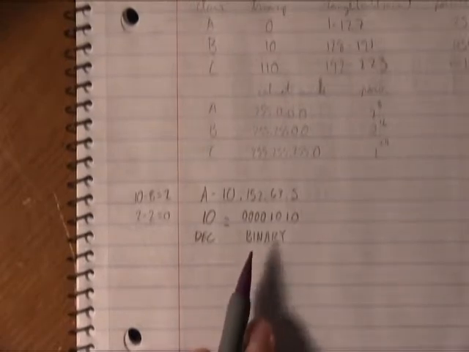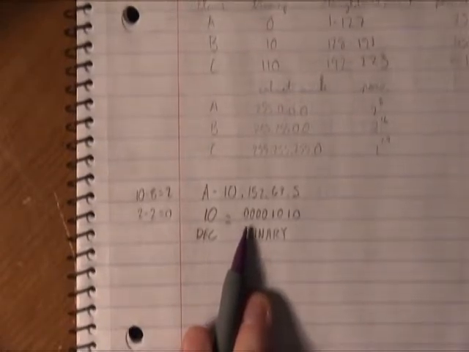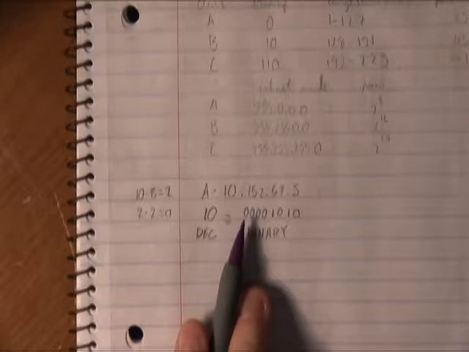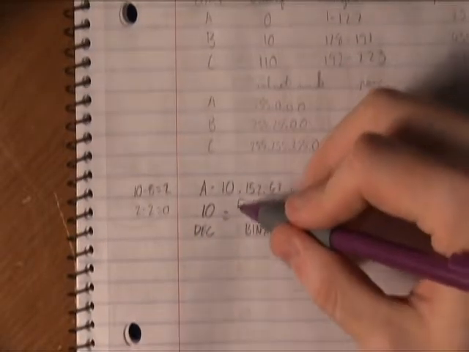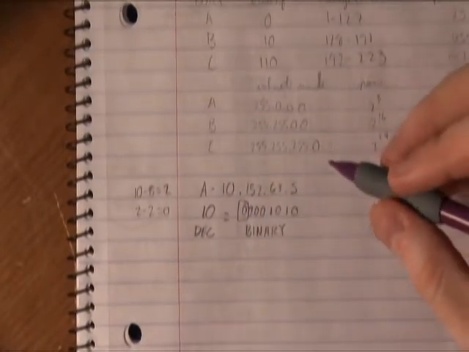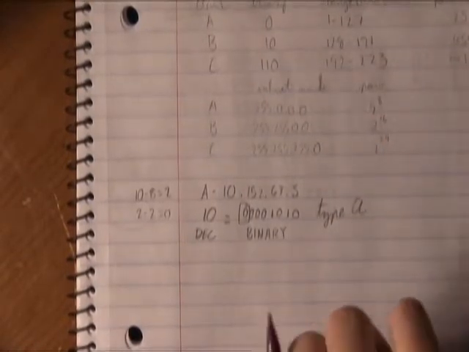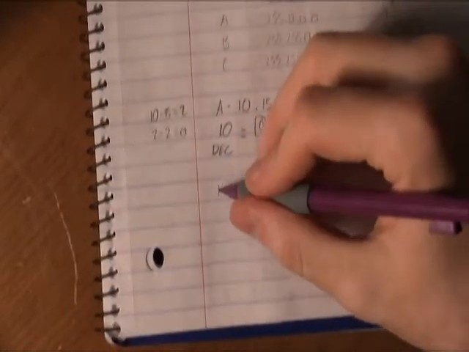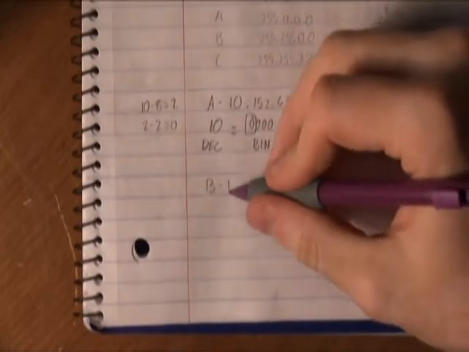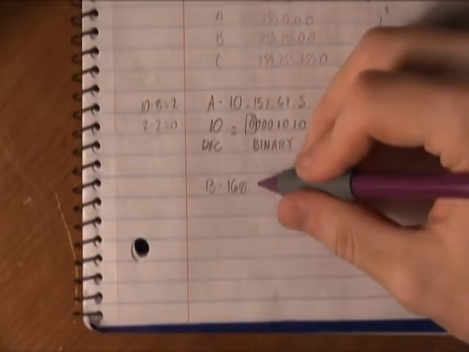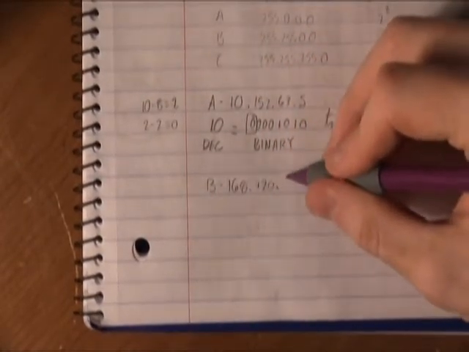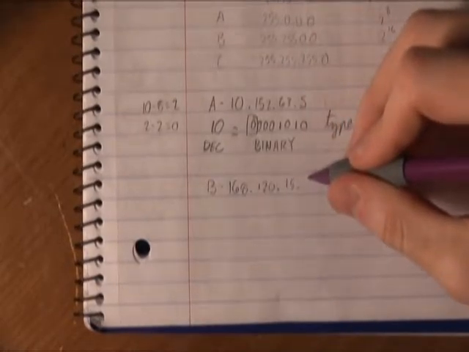So, what is the furthest left digit? It starts with a 0. If it starts with a 0, it's type A. So let's do another one. Let's do a type B. And let's go with 168.120.15.7.